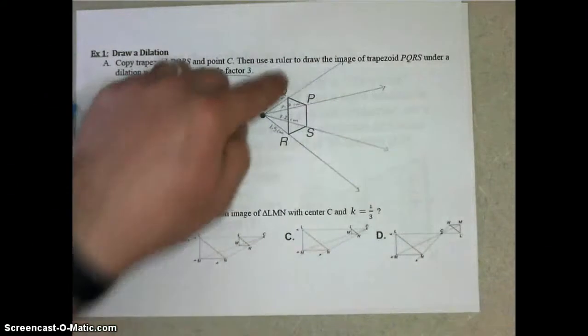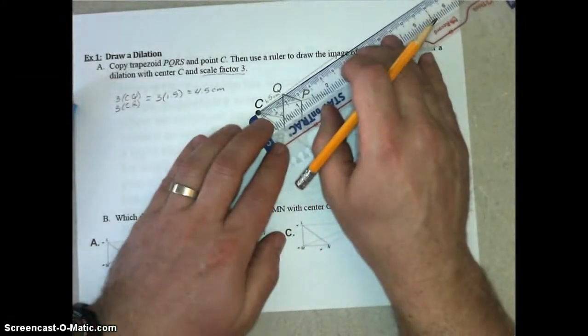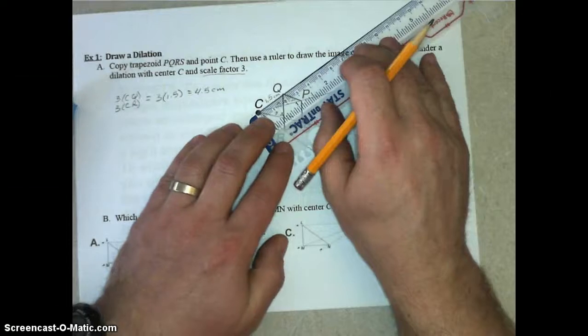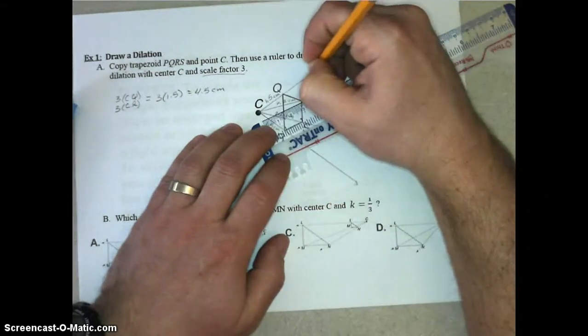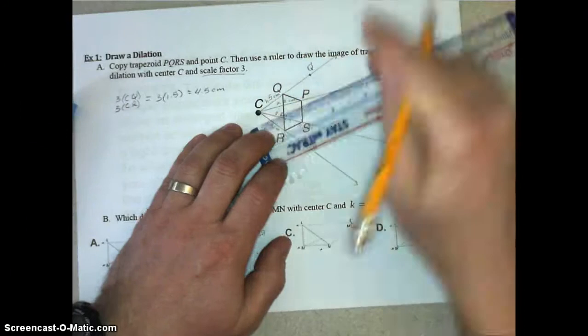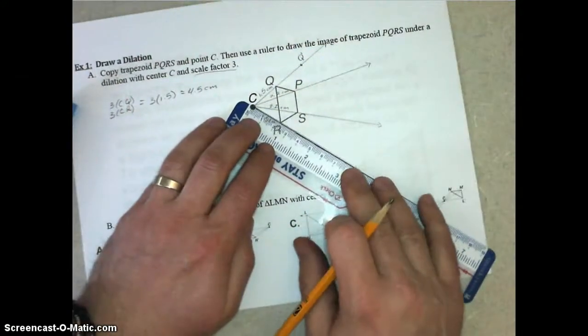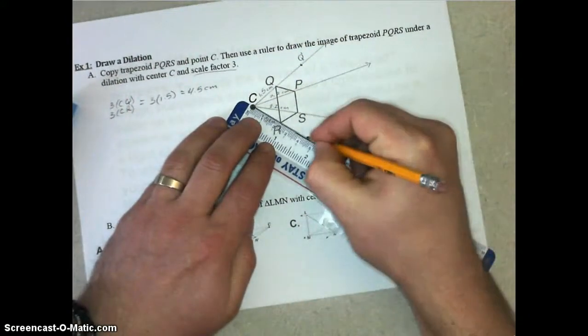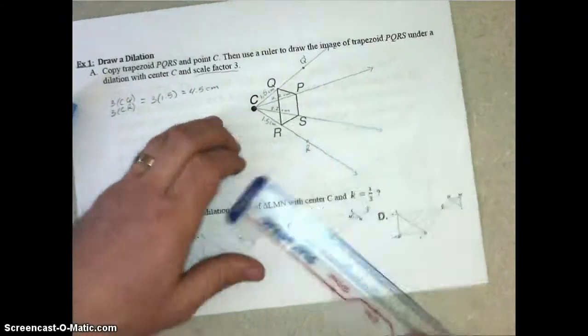And so Q prime and R prime are going to be along their respective rays, but we're going to measure out 4.5 centimeters. So there's 4.5. This will be Q prime. We're going to go along CR. We're going to measure 4.5. And that will be R prime.